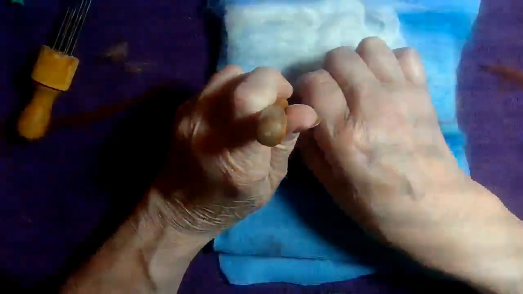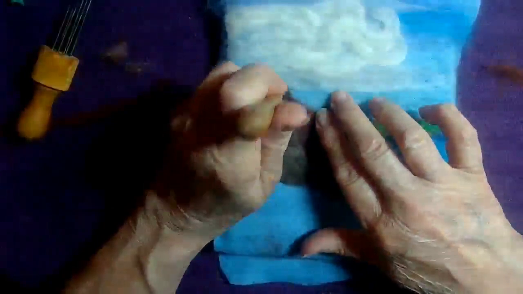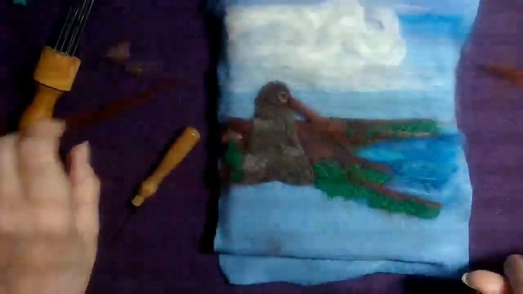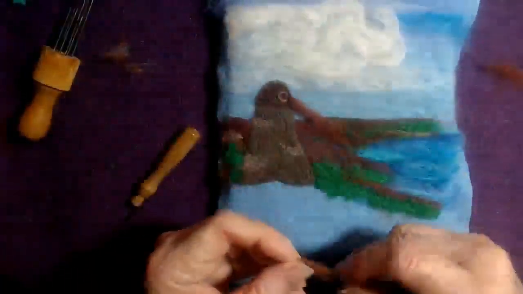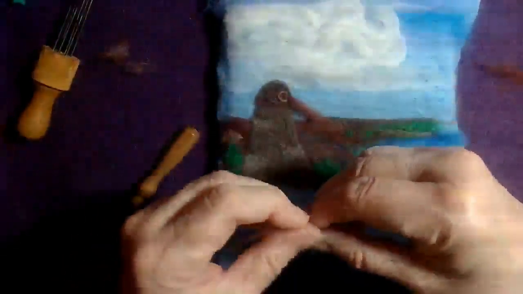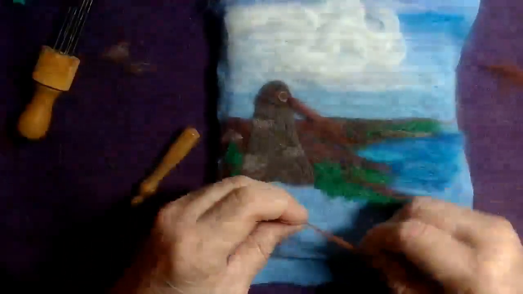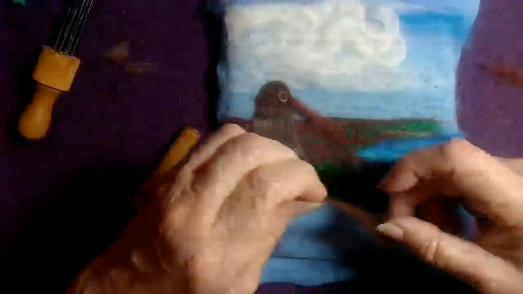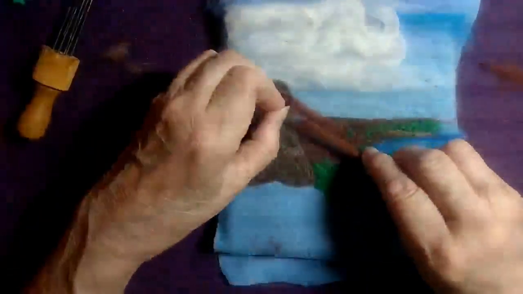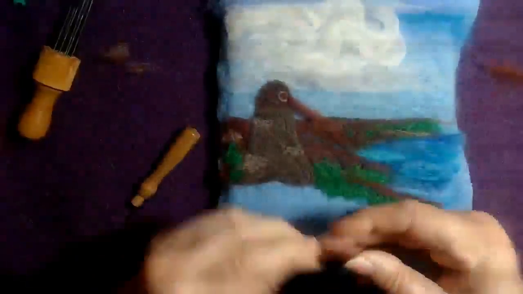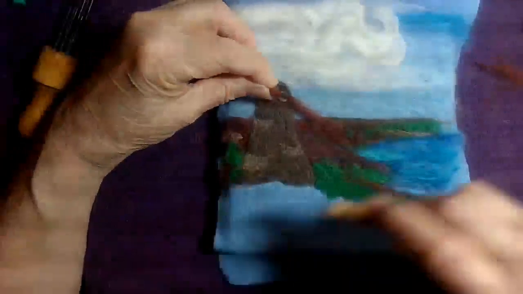Catching you right here. I want you the same length approximately. About that long. You're going to go slightly offside.